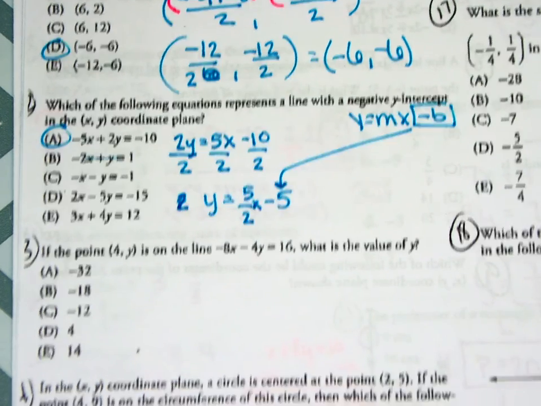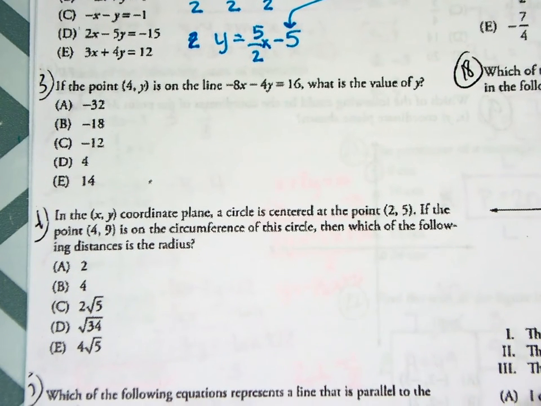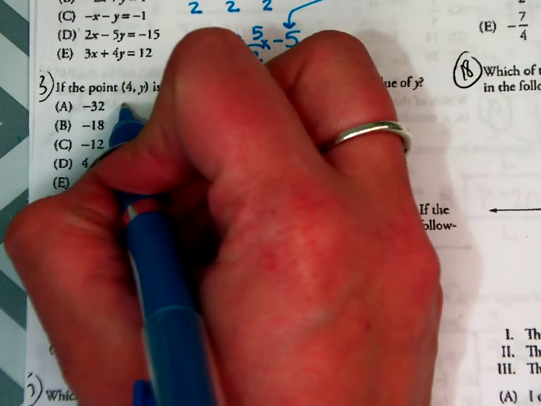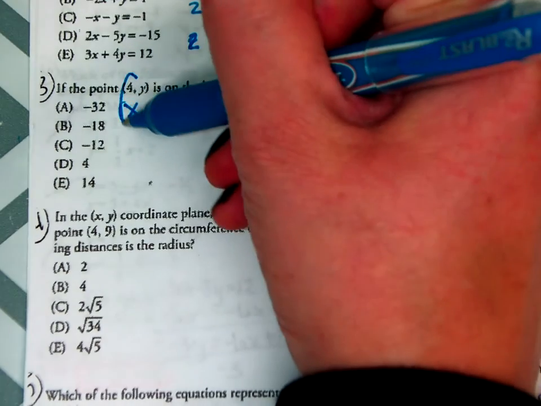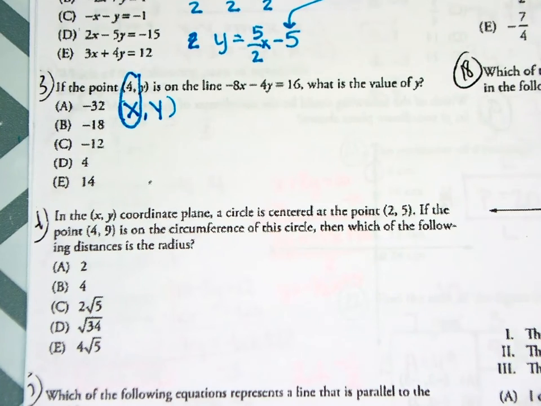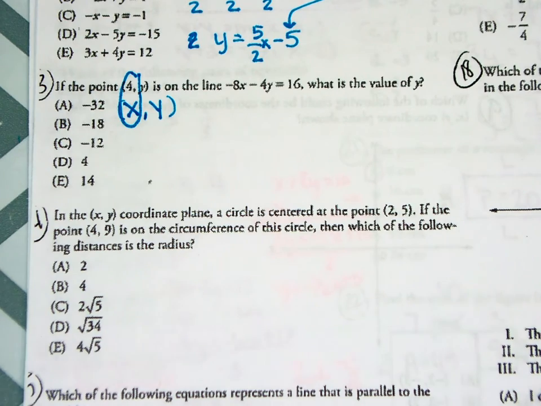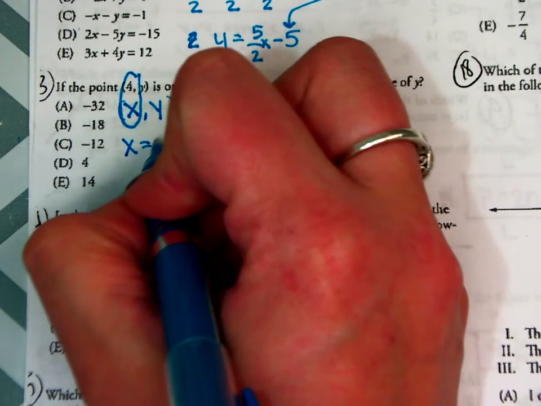Number 13, if the point 4 comma y is on the line negative 8x minus 4y equals 16, what is the value of y? This is kind of like those fancy substitution problems. So remember how we had those problems? It was like x arrow y. It's kind of like the same thing. So remember, these are coordinates. So the first term always is corresponding to x. Anything in parentheses represents points. So your mind should think of x and y. So 4 is listed first, x is listed first. That means that x equals 4.